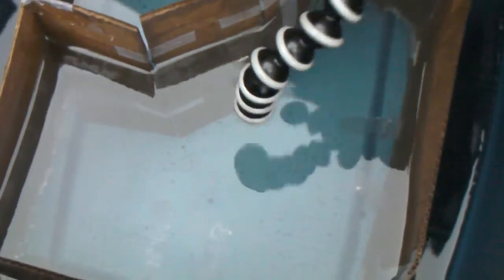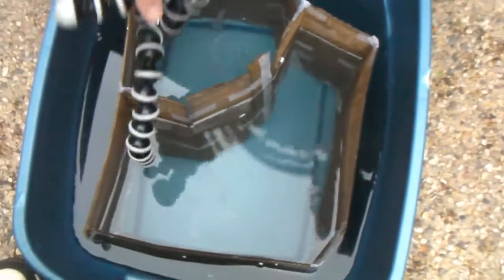What you're seeing here is the large room of the studio, the main recording room I would call it. As you can see, I'm using the tripod as a device, as some sort of tool to make ripples in the water.